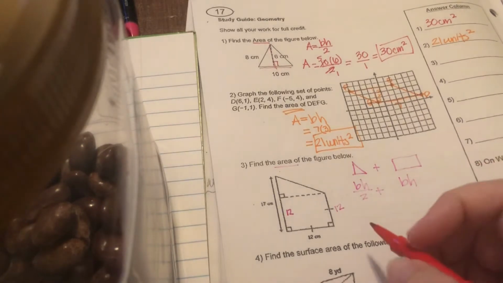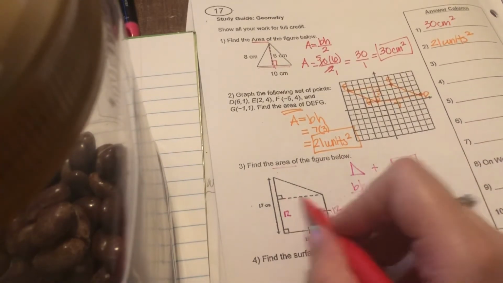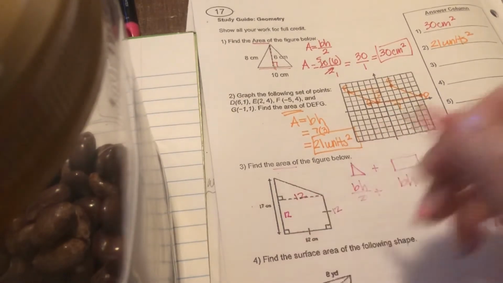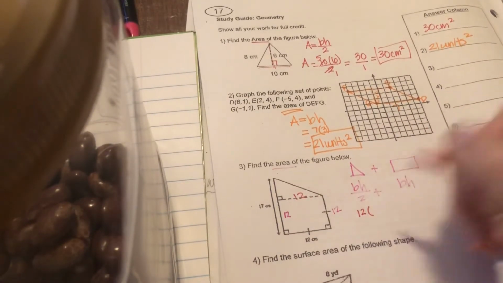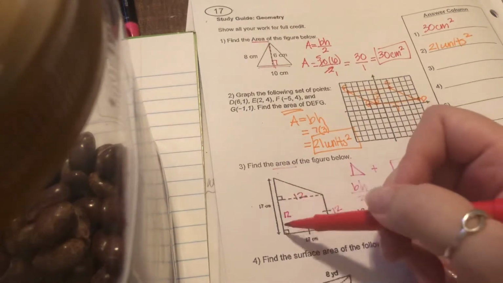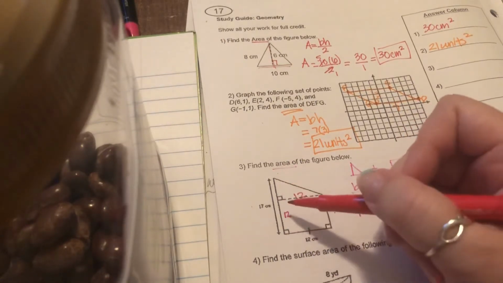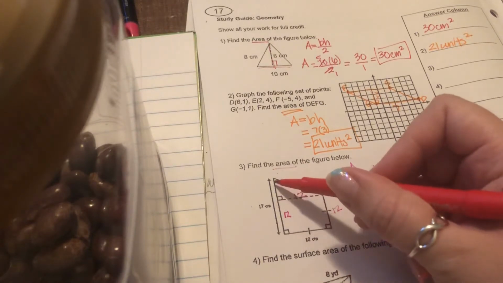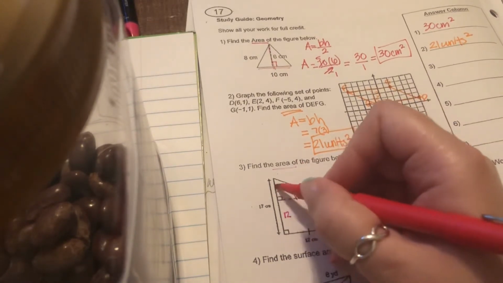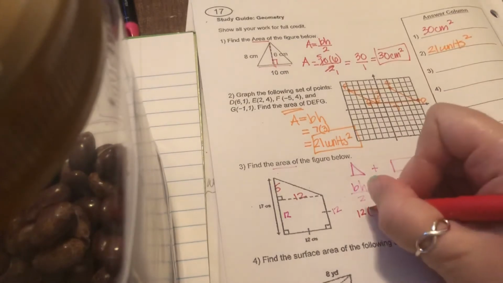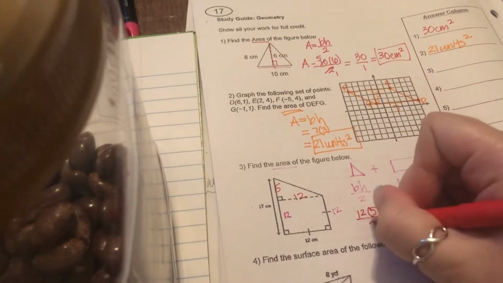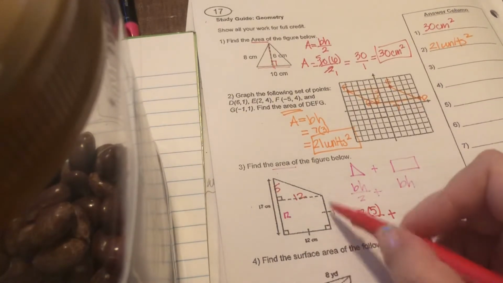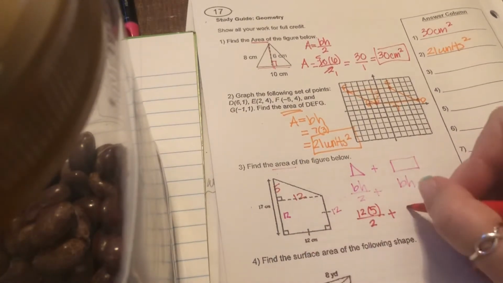Okay. For my triangle, this is the base right here, which is the same as this. So it has a base length of 12. The height, well, they said this whole thing is 17. And we've already established that from here to here is 12. So 12 plus what is 17? You said 5. Good job. Okay. 12 times 5. And then for your rectangle, it's 12 times 12. There's your base, there's your height.